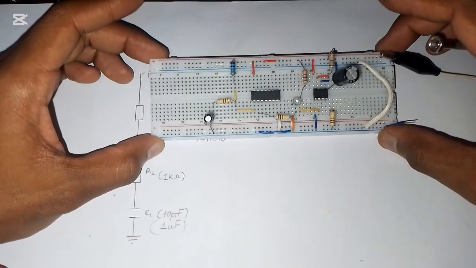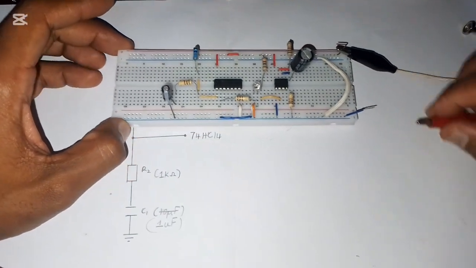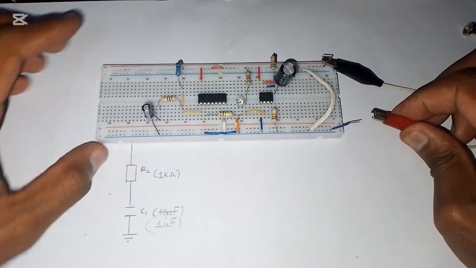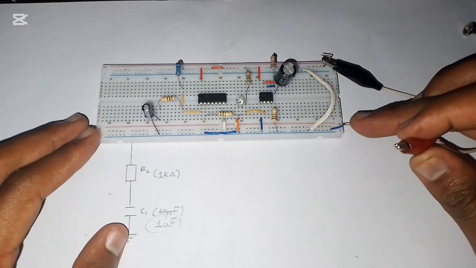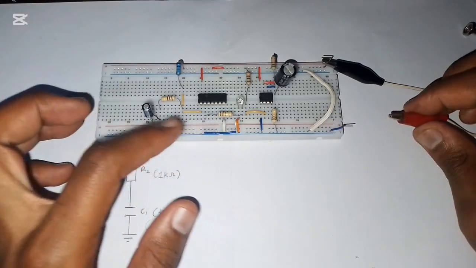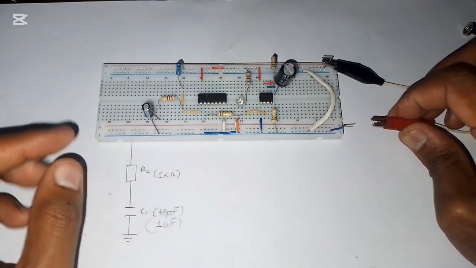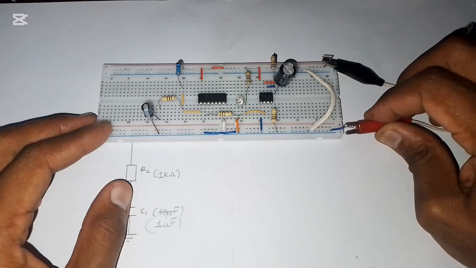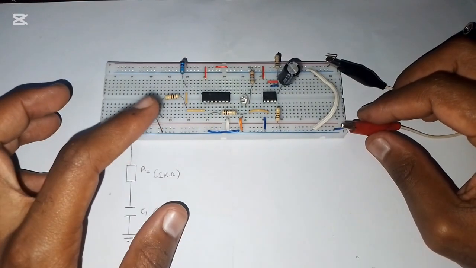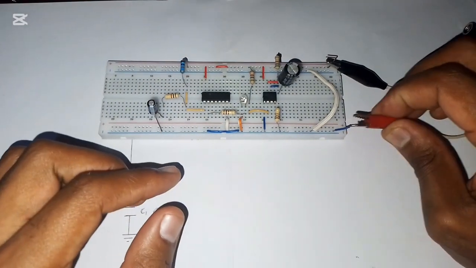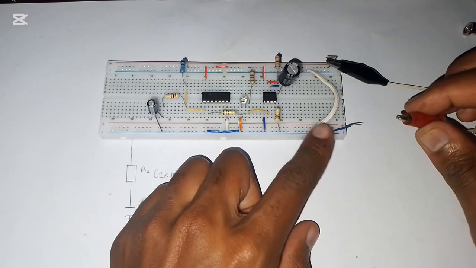So this is the circuit. If I place this jumper at this point, the LED will turn on quickly and turn off quickly also. You can see it turns on quickly, then turns off. Let me do that again.